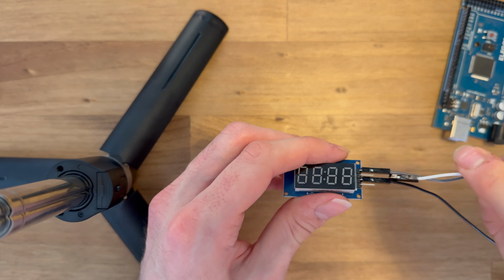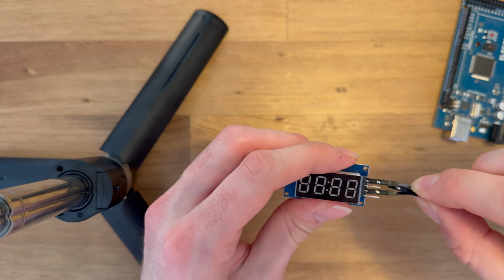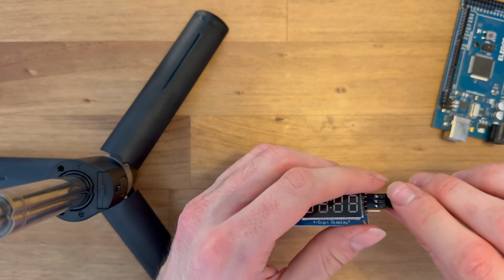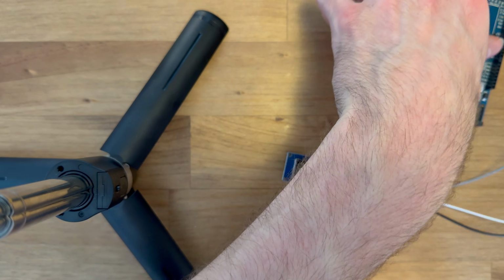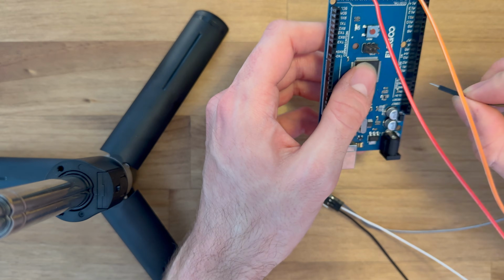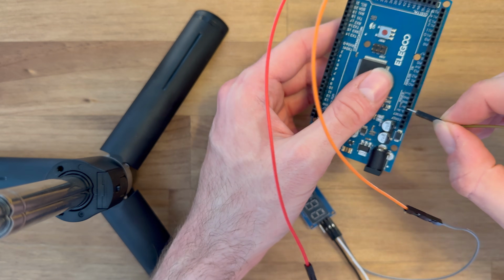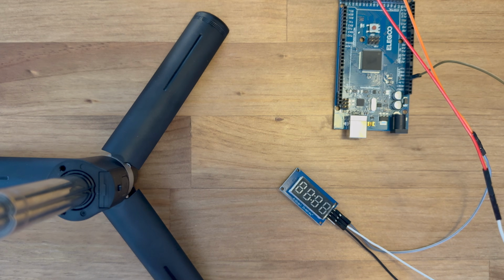So as you've just seen, these do move about a bit. So what I tend to do once they're all on is just secure them with some electrical tape. And I've never had a problem with them coming off or anything. So always secure it with tape. And then that goes into the power section, so 5 volts. And then the final pin, which is the negative, goes to the ground pin.